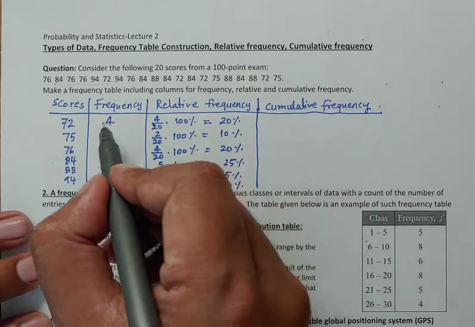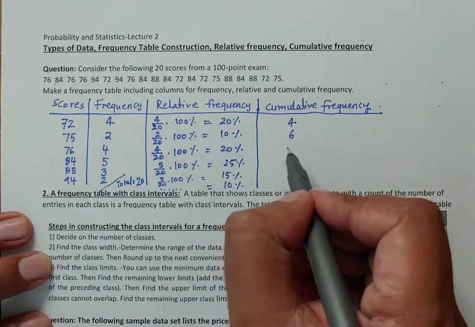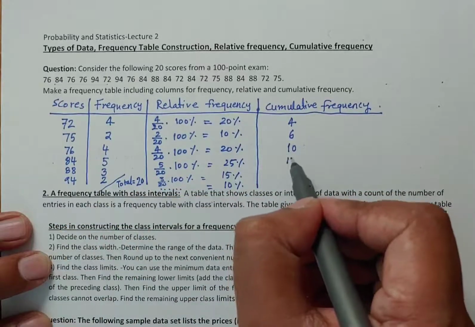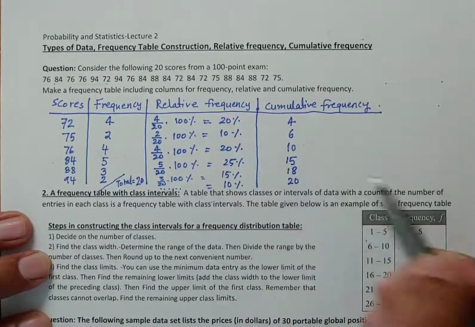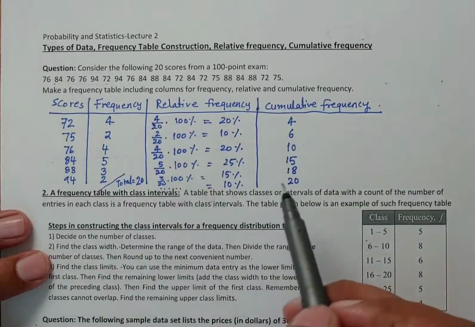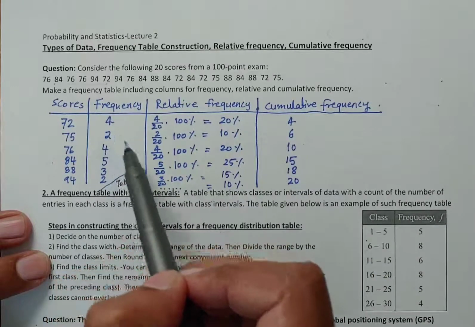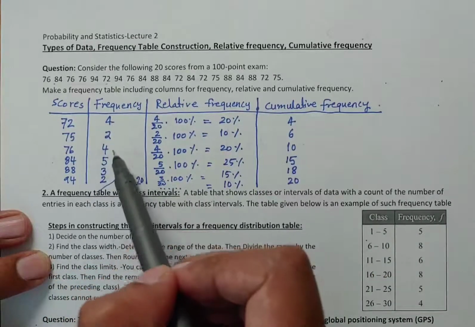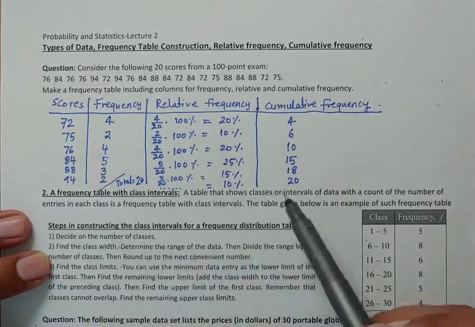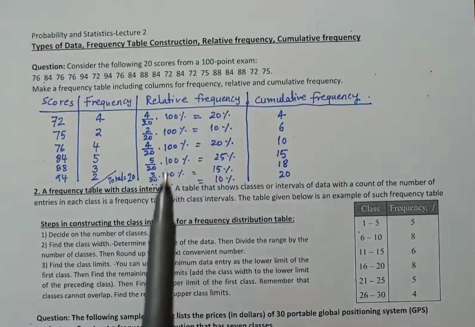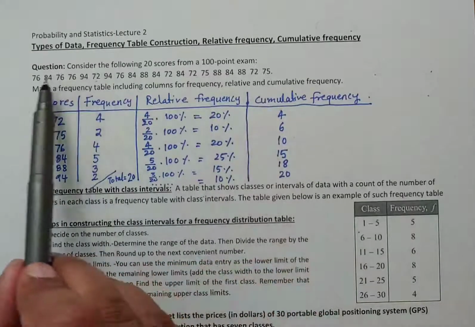Now cumulative frequency is 4, then 6, then 6 plus 4 is 10, 10 plus 5 is 15, 15 plus 3 is 18, and 18 plus 2 is 20. Okay, so you get this thing. 4 is the first one, and then the second you add these two, the third you add these three, the fourth you add these four, the fifth you add all five, and the sixth you add all. So you get that. Okay, so this is how you get the frequency, relative frequency, and cumulative frequency of any data given like this.